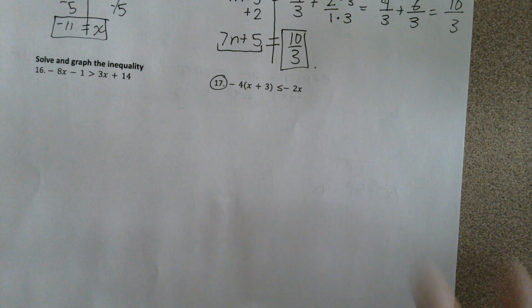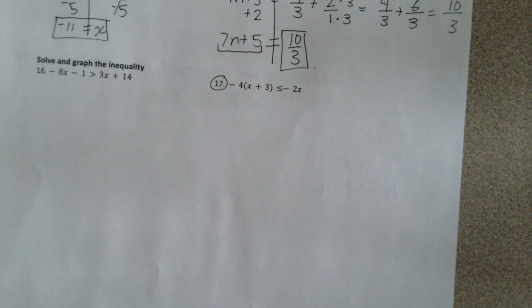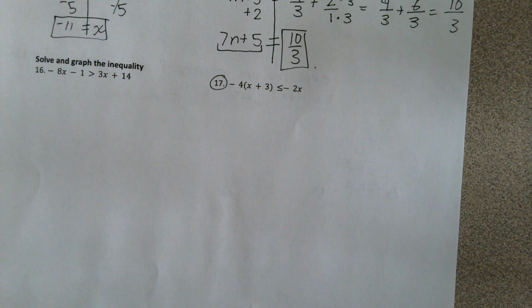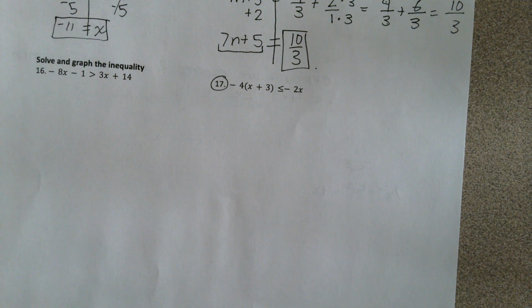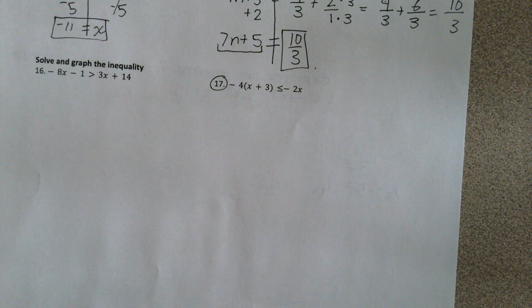One more problem. This tackles a little bit of a different concept, the inequalities. So when you solve inequalities, a lot of the steps, the rules are the same as when you solve an equation that has an equal sign. But there are a few other things you need to keep in mind.